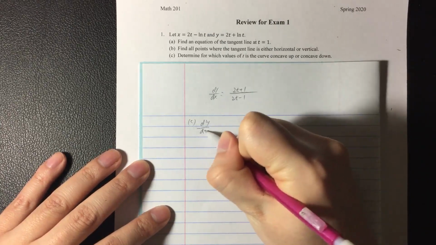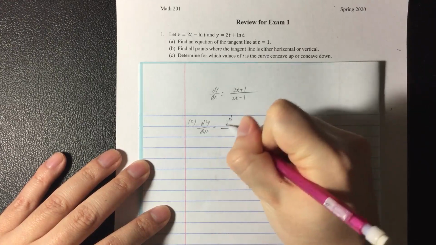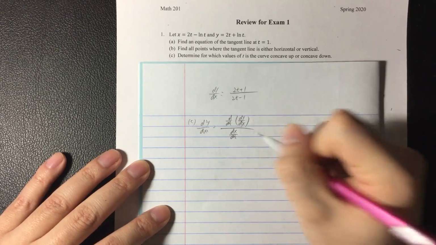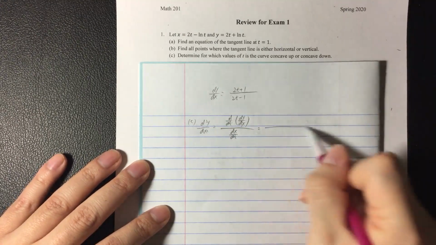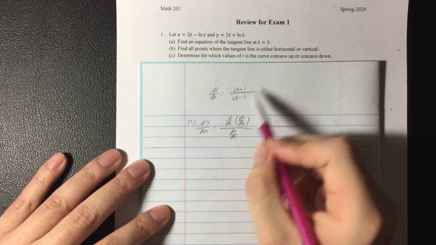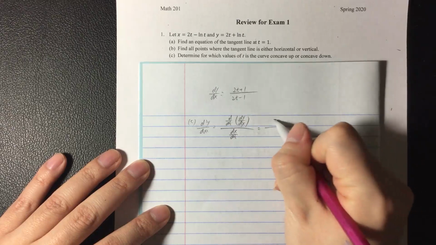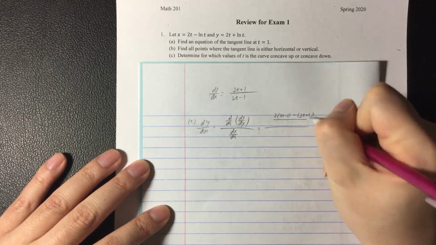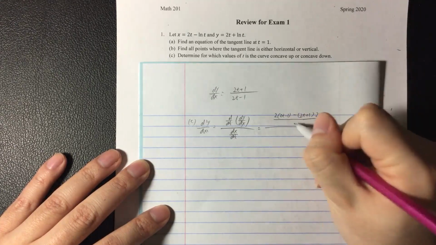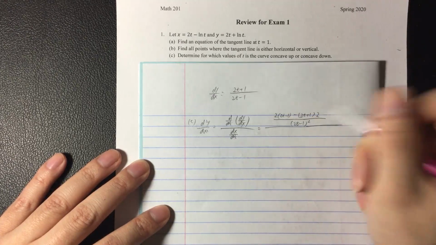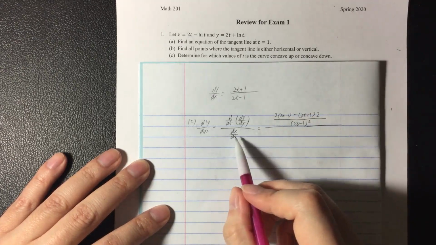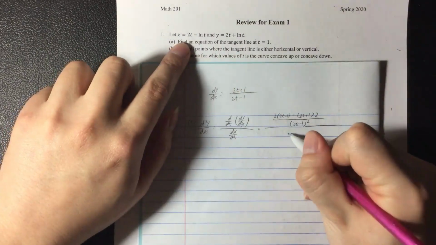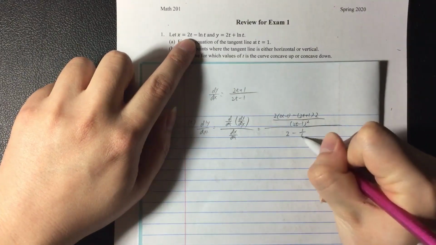The second derivative d squared y over dx squared is d/dt of dy/dx over dx/dt. So we use the formula. We first take the derivative of dy/dx. Here we can use the quotient rule: derivative of the top times the bottom minus the top times the derivative of the bottom, over the bottom squared, over dx/dt. For dx/dt, we take the derivative of x. We have 2 minus ln t.